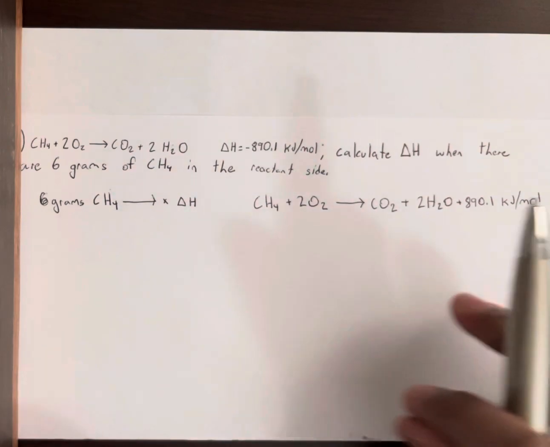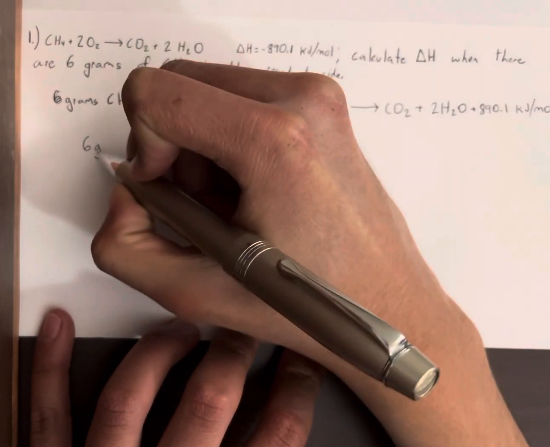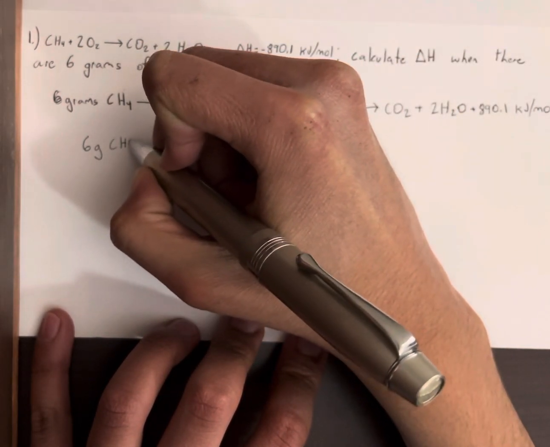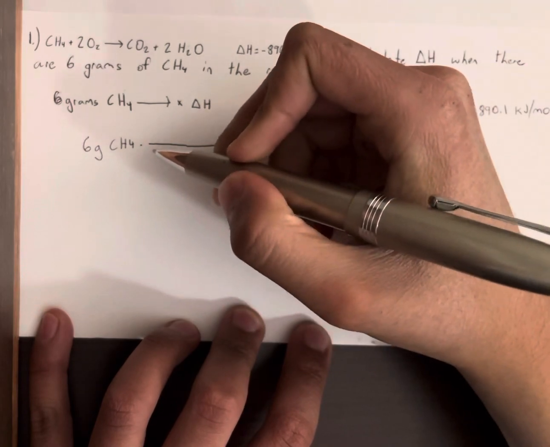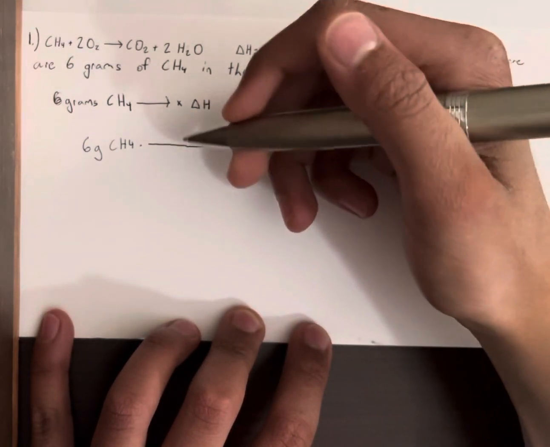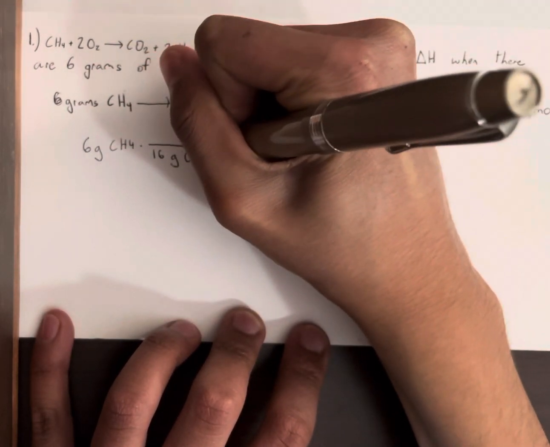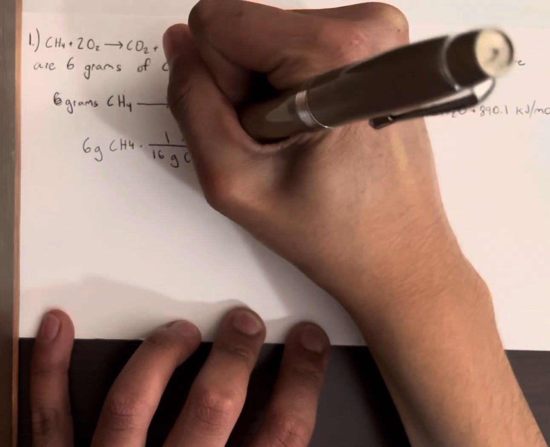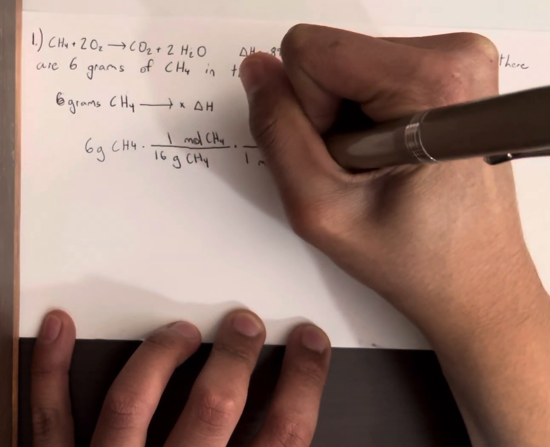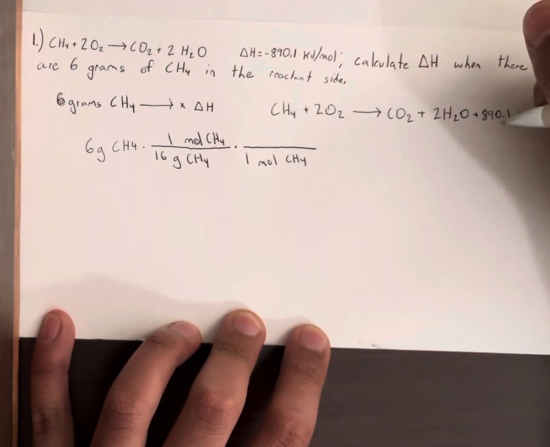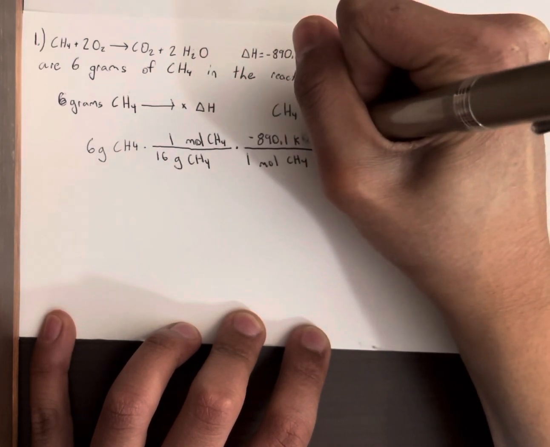So then what we have to do is the actual stoichiometry. And so what we do is 6 grams, which is G, CH4 times. So how much does 1 mole of CH4 weigh? 16 grams CH4. So 6 grams CH4 divided by 16 grams CH4 equals 1 mole CH4. And then 1 mole CH4 makes negative 890.1 kilojoules per mole.